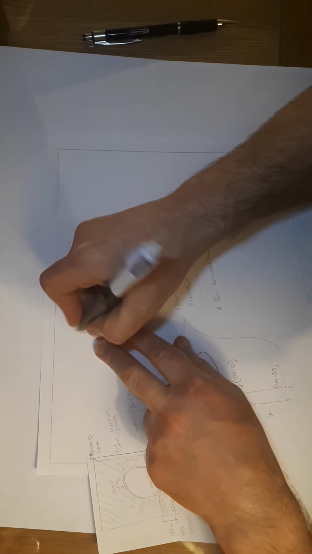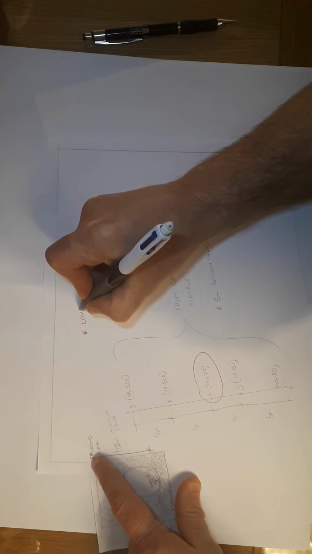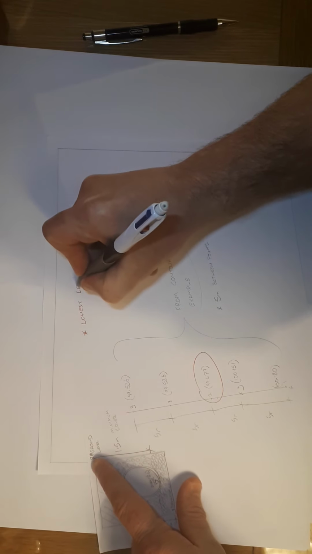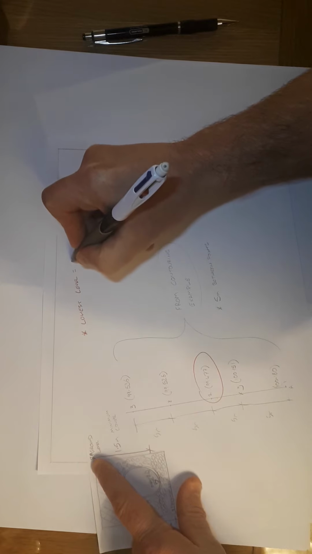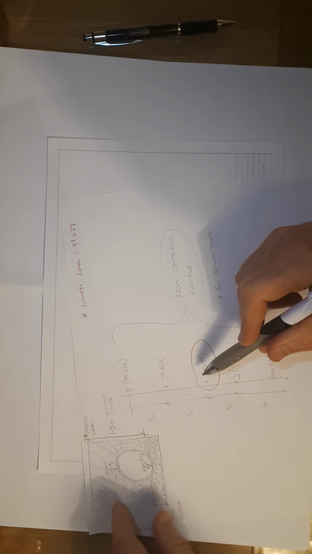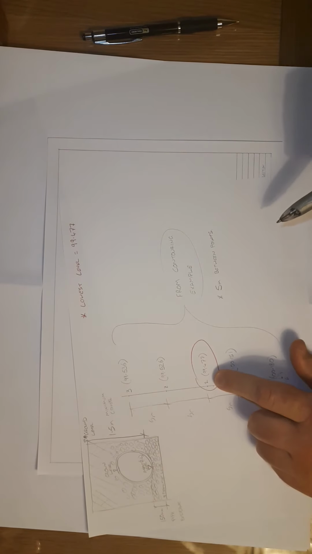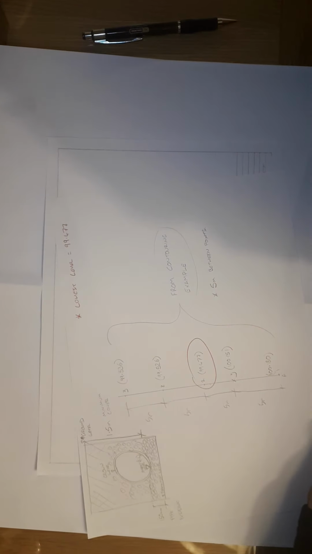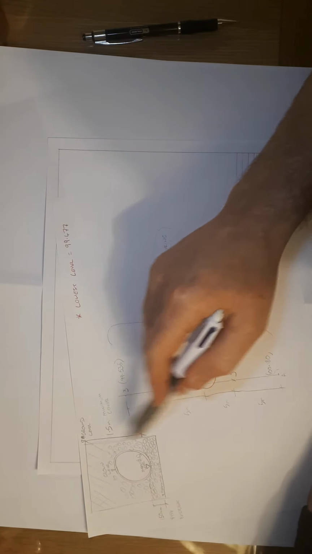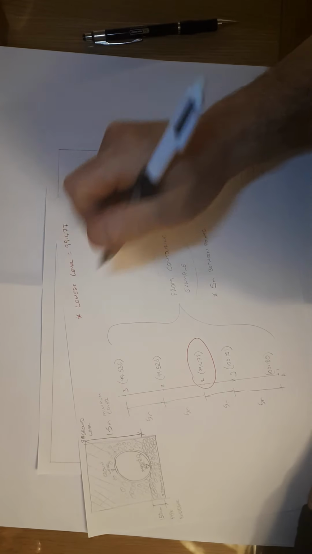I'll jot this down up here. This is the location from which we want to work everything. That's going to be our lowest point along that ground profile to give us our minimum cover level. So everything else is going to be greater than 1.5 thereafter.